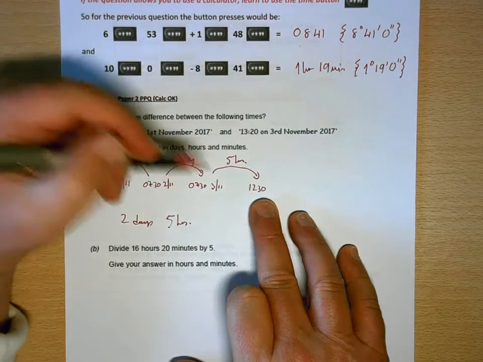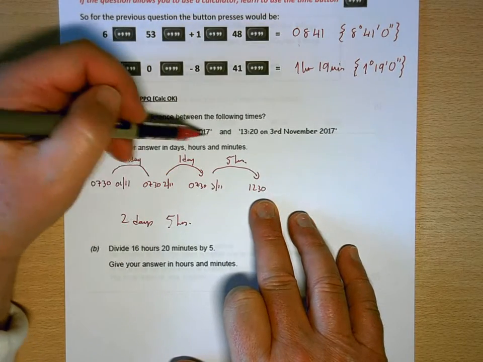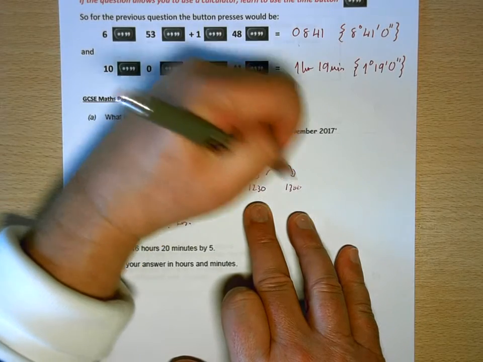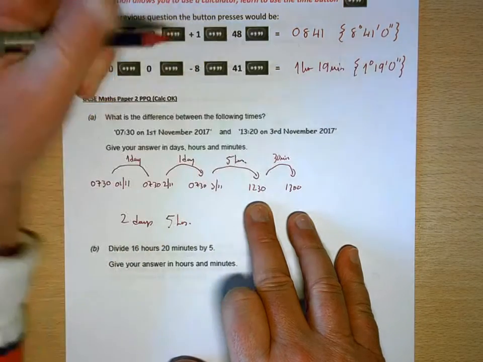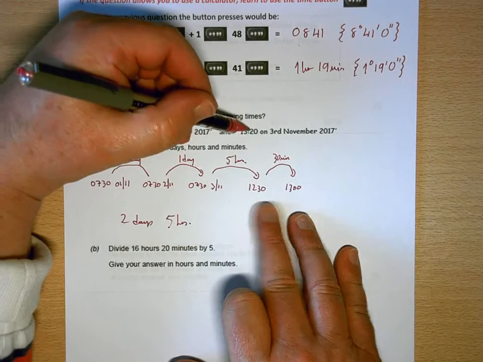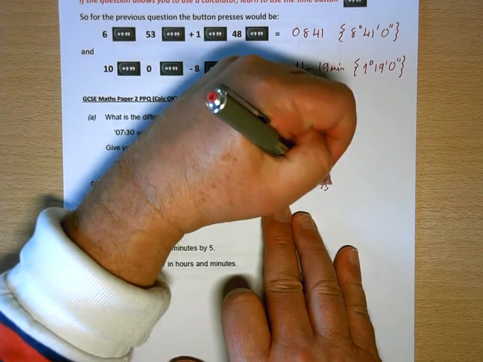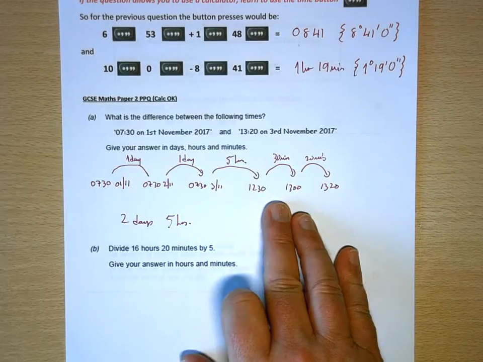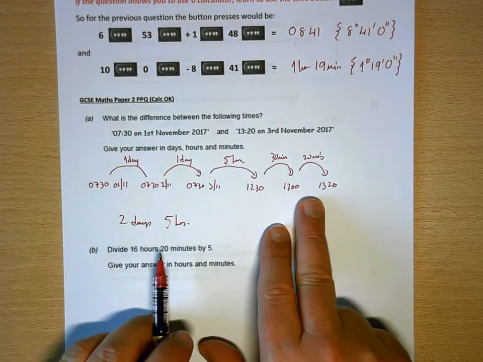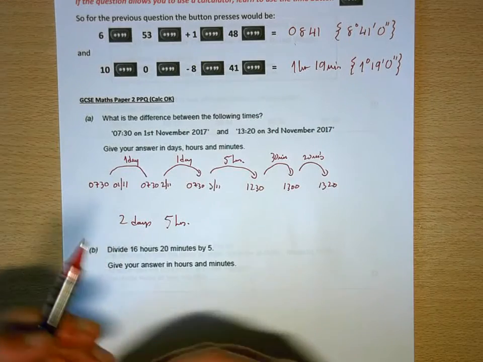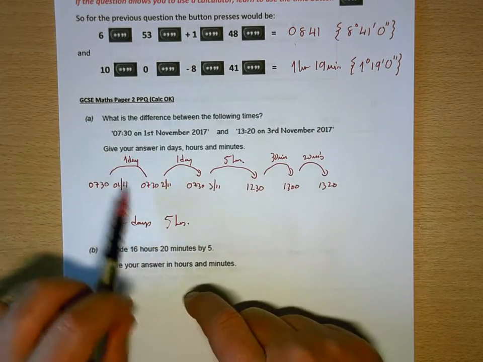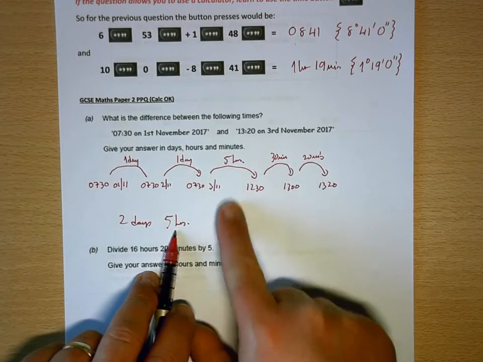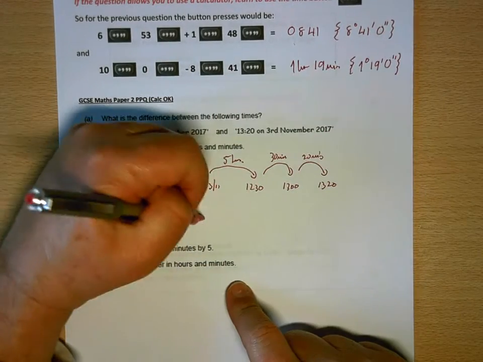And then I've got to go from 12:30 to 1 o'clock, which is 30 mins, and then from 1 o'clock to 20 past, which is another 20 mins. You could do that all in one jump, it doesn't matter. It's however you deal with this. The important thing is you recognise that you need to break these things down. So it's 2 days, 5 hours and 50 minutes.